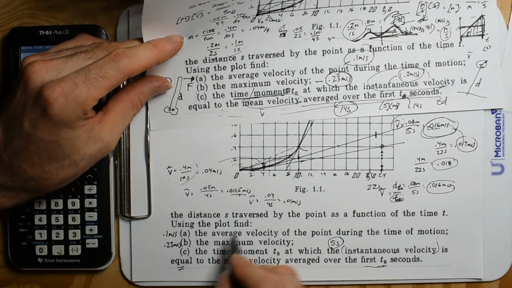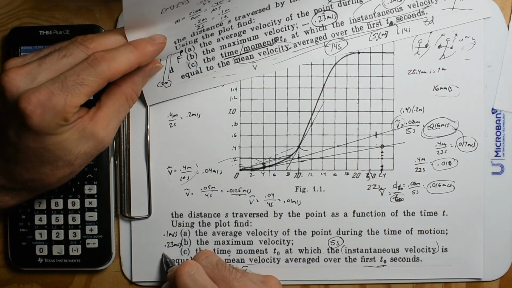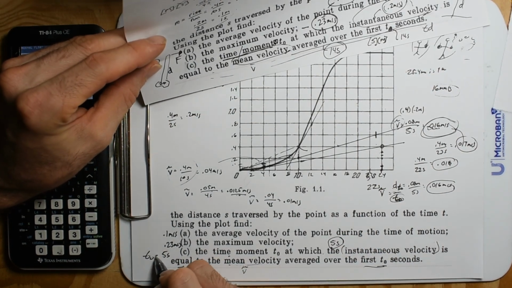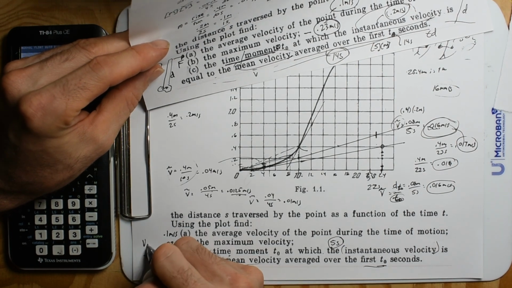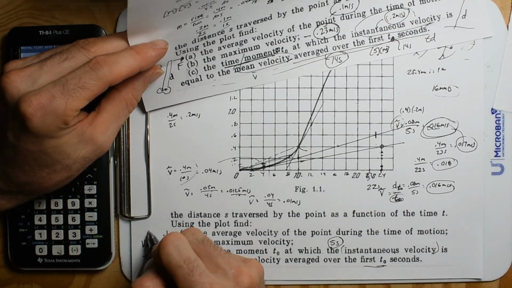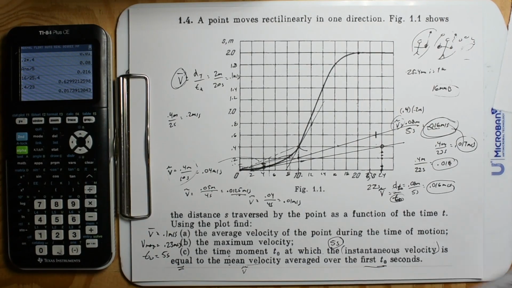Cool, and that was equal to 5 seconds. That's the time. T naught is 5 seconds. Maximum velocity, Vmax, is that. And then the average velocity, there you go. So sweet. That was pretty good. I'm pretty satisfied with this one.